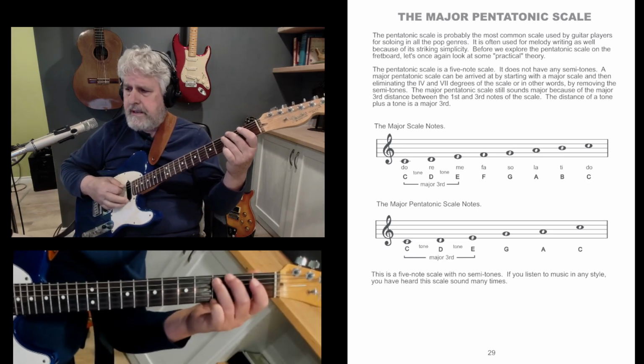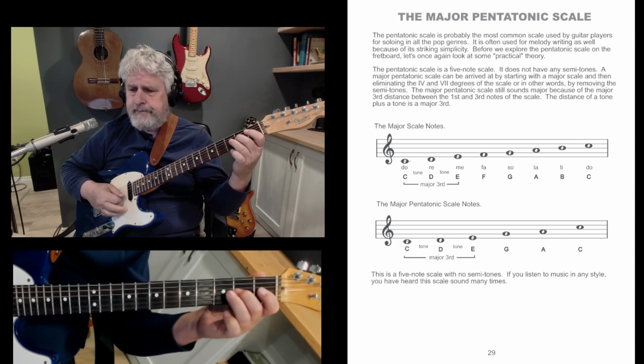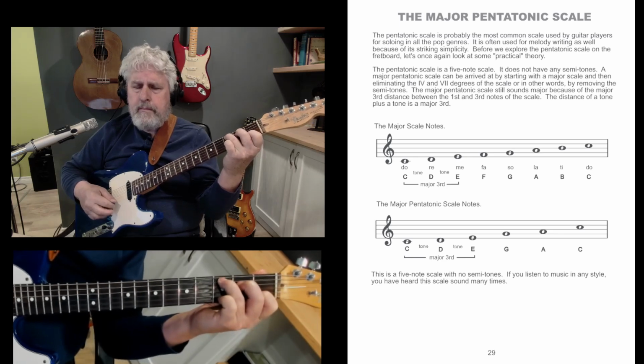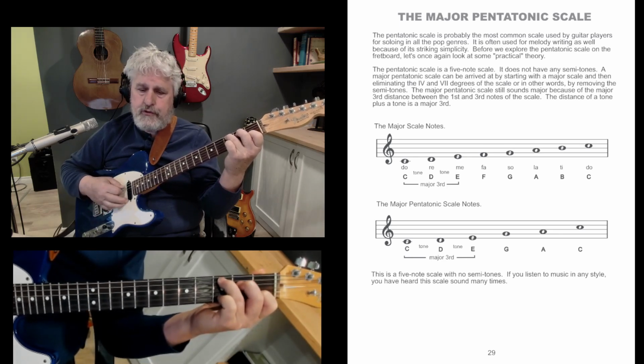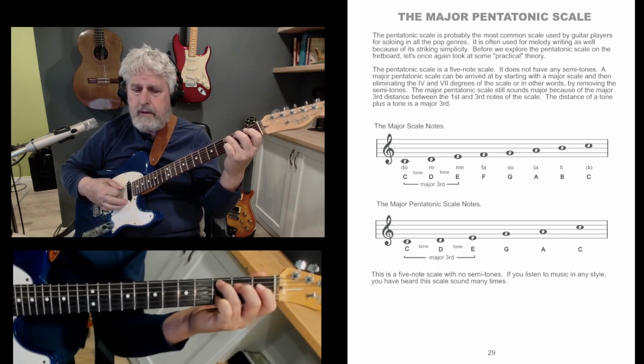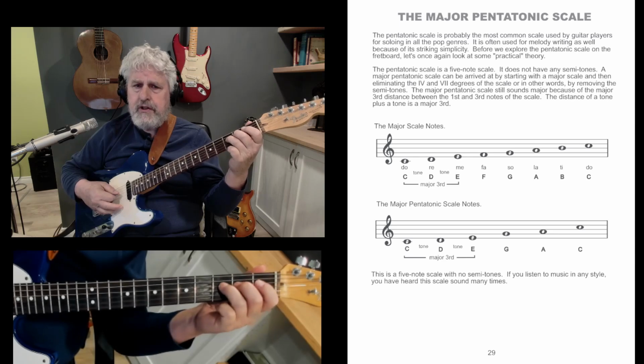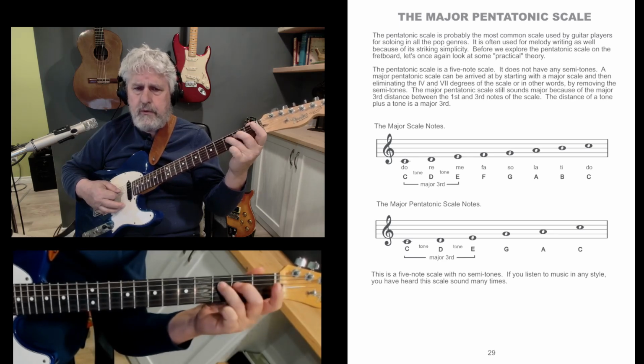We arrive at that scale by removing 2 notes from a major scale. We take out the 4th degree, so that's gone. The 4th degree is gone, and so is the semitone between the 3 and the 4.